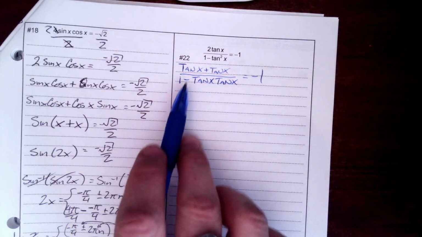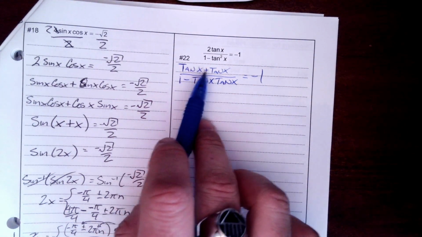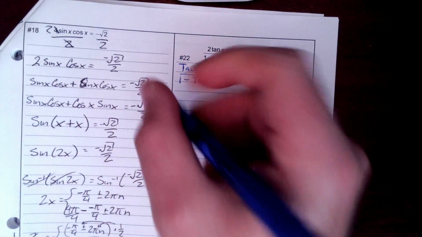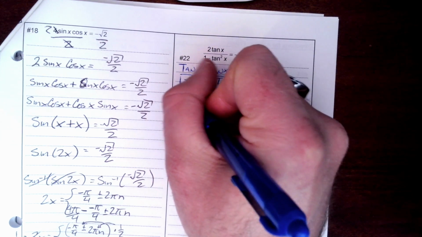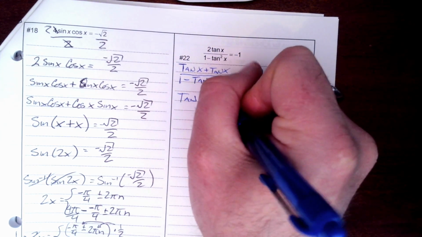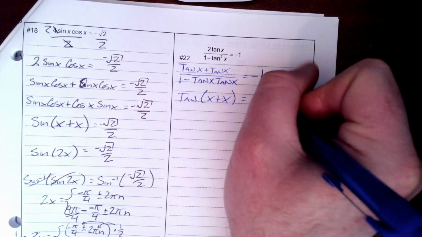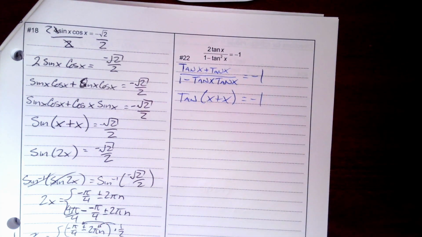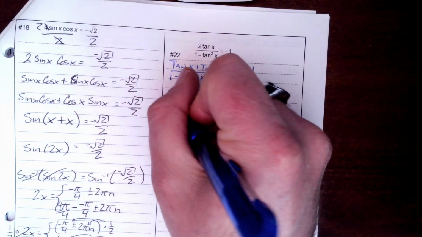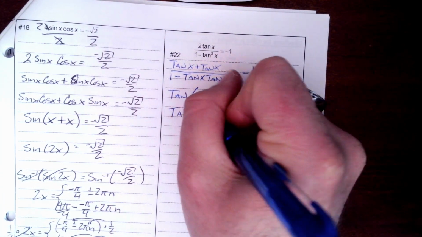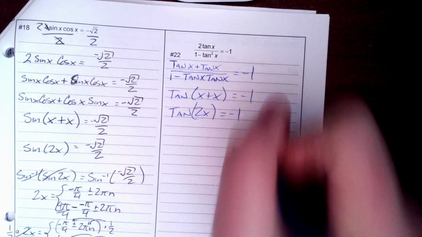Again, this looks like the formula for tangent of a plus b, except that your a and your b are both x. They're the same thing. So that's going to be the tangent of 2x.